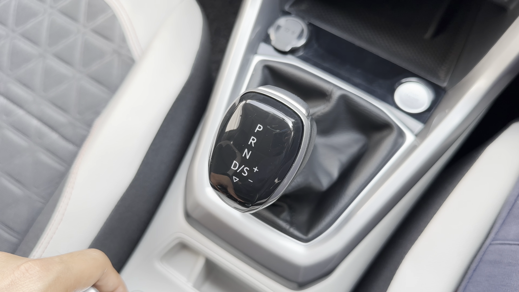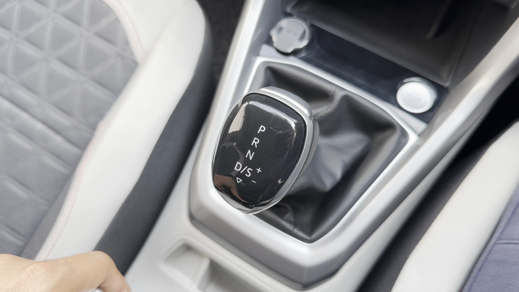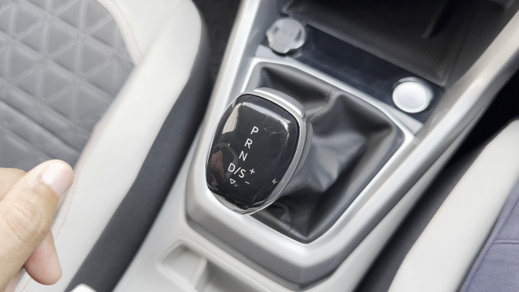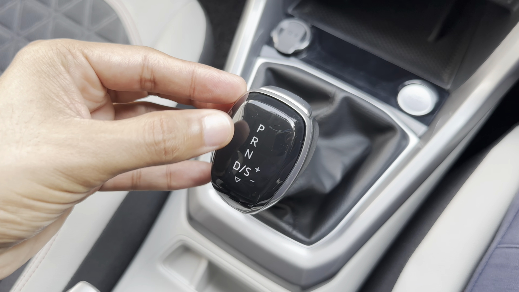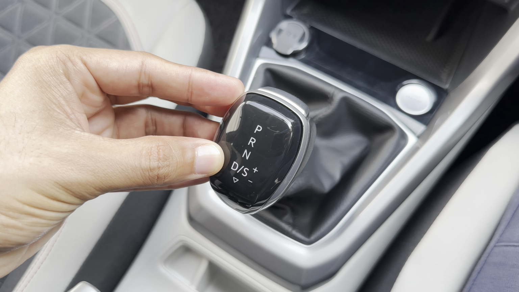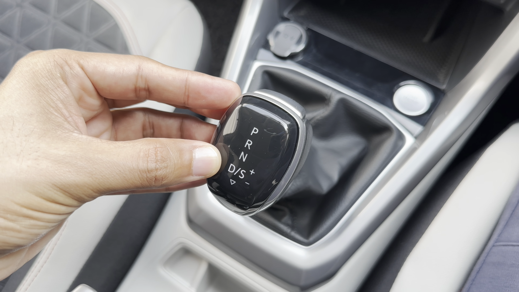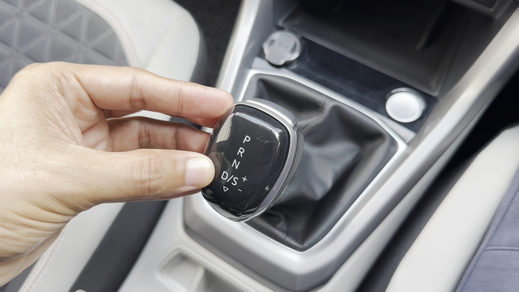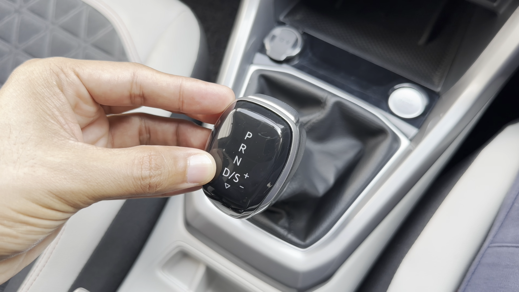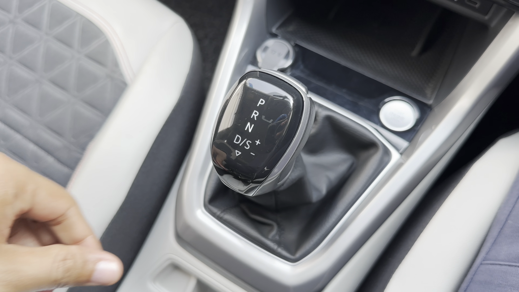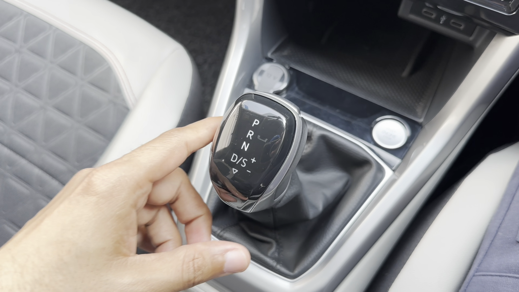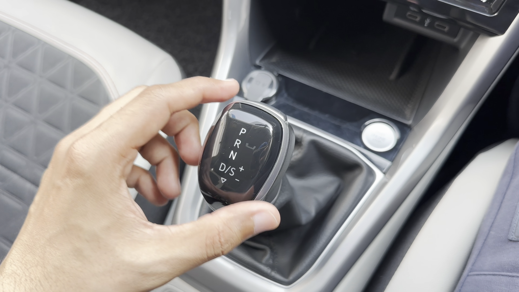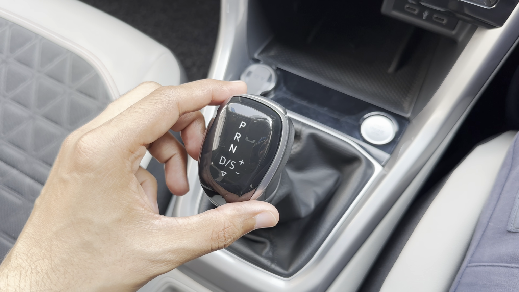You must be wondering why we have this specific pattern here, like N is in between reverse and drive mode. The simple logic is, when you are on drive and you stop at a red light or somewhere else, you can shift into neutral and pull up your handbrake, and similarly it applies to the reverse as well. So that's the reason we have neutral in between.